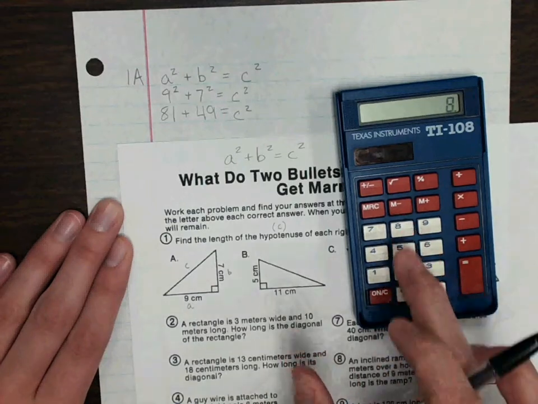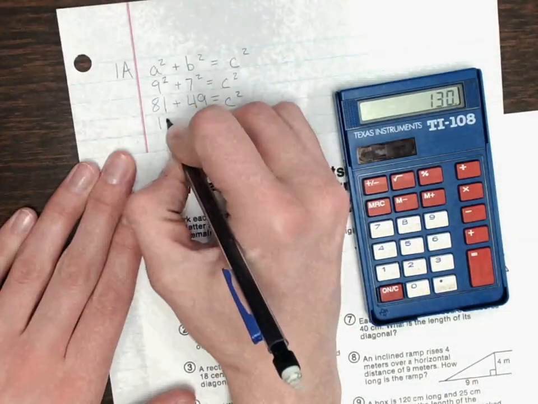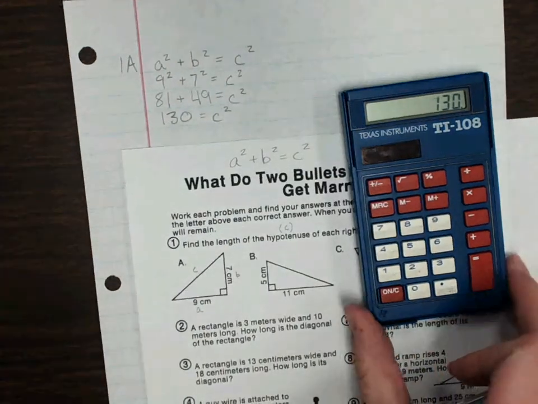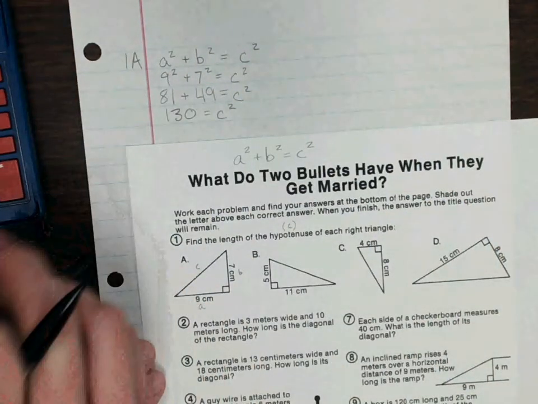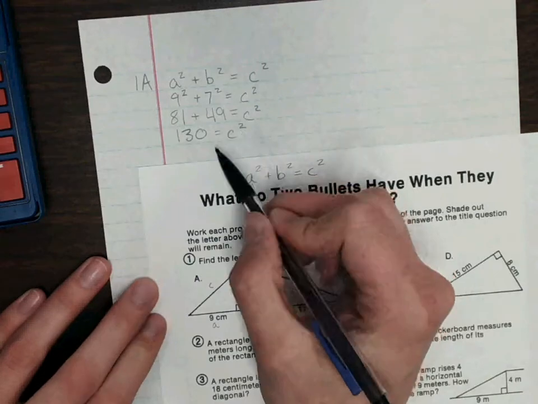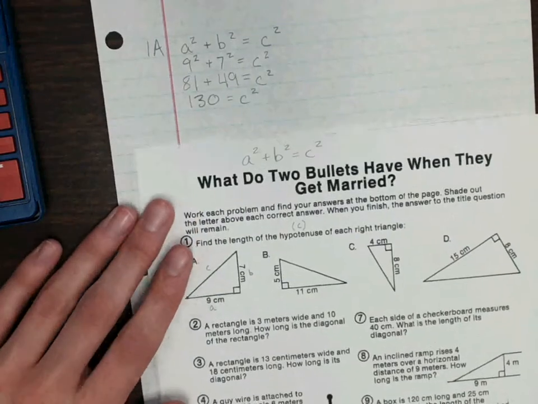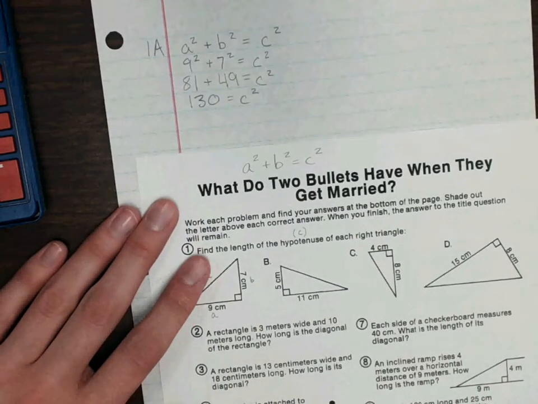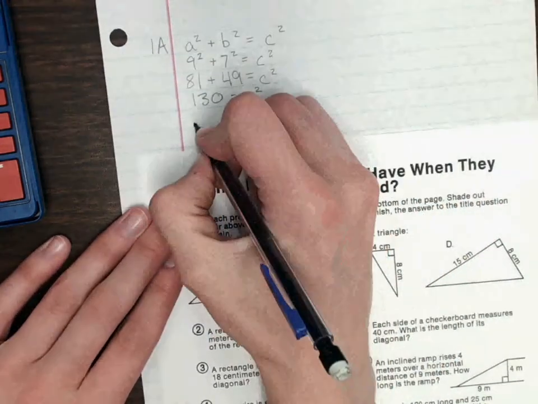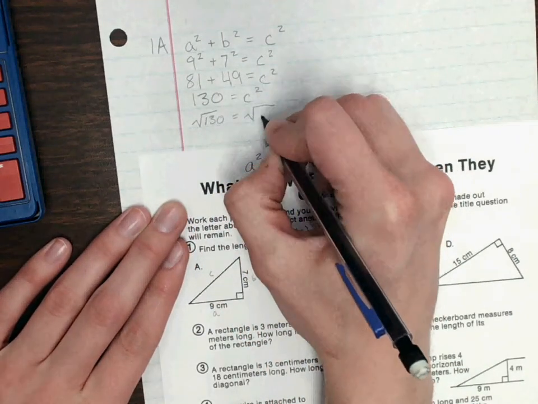Oh my goodness. 81 plus 49, we get 130. 130 equals C squared. Now we've done a lot of things with 1 and 2-step equations, but now we have to undo something that is squared. And something squared is something times itself. So the way we're going to do that is we're going to take the square root, get it? Because this is squared. We're going to take the square root of it. So we're going to take the square root of 130 equals the square root of C squared.